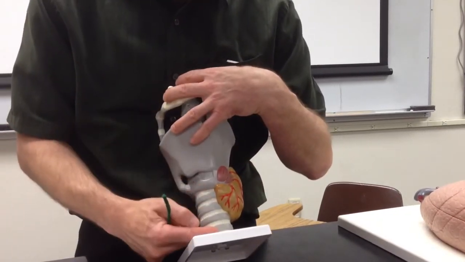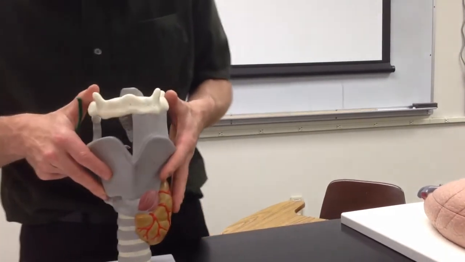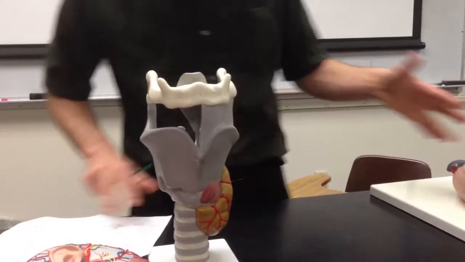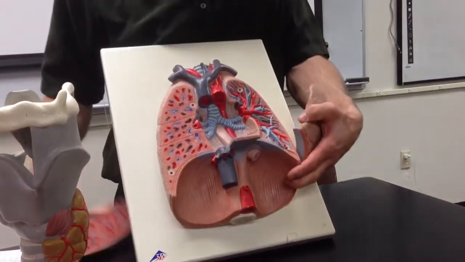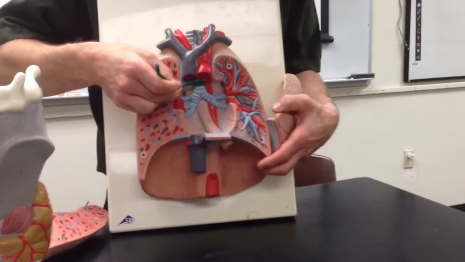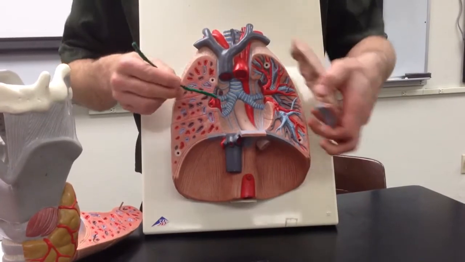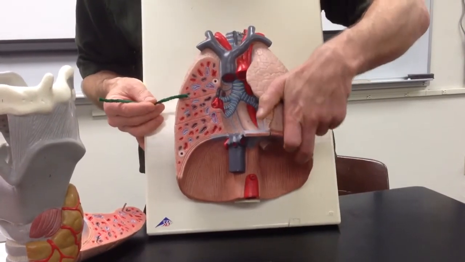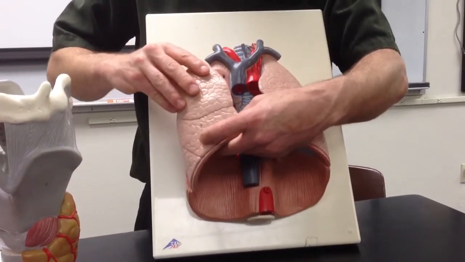Below, we have the trachea. These are tracheal rings. These are cartilaginous rings. We can also see the trachea on this model. As we take the lungs off, we have the blue rings, and that's the trachea. As they split, we get into the bronchi, primary bronchi. And then the bronchial tree feeds all the way down into the alveoli, where we have the gas exchange, the air sacs.